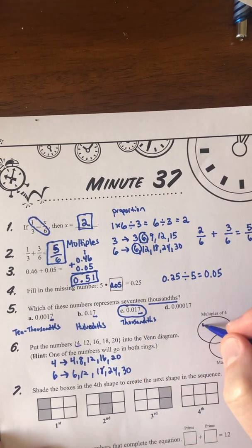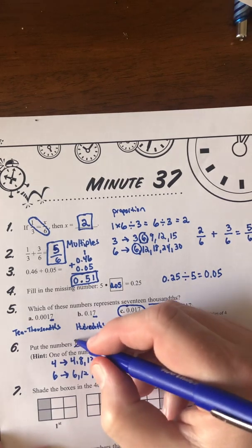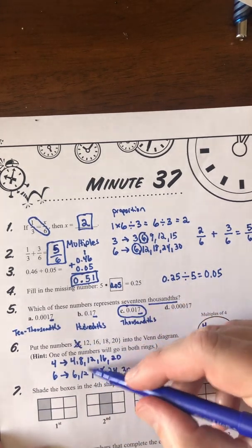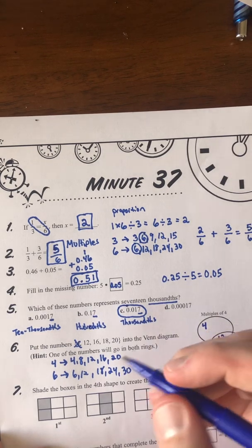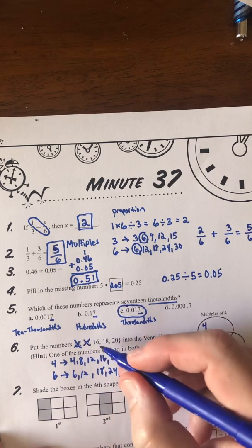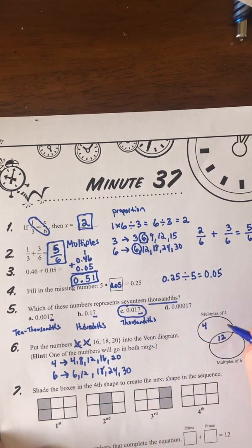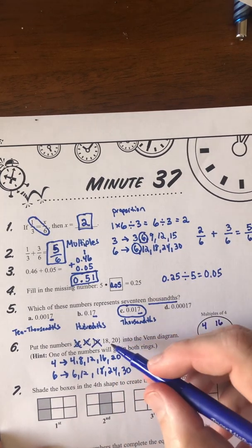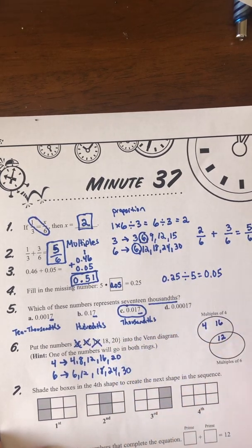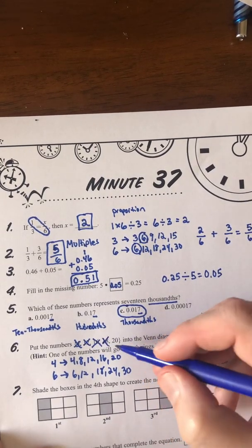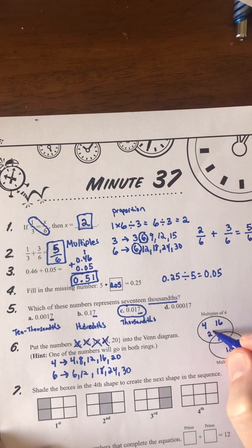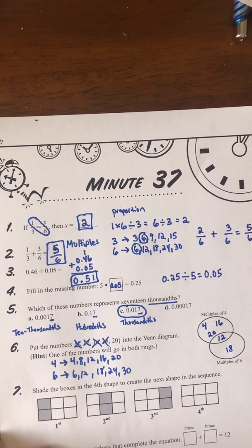So our first number in this grouping was 4, and that was in the multiples of 4 row, so we're going to put that there. Then we had 12. I noticed that's in both rows, so that's going to go in this middle part. 16 was in the multiples of 4 row, so that's going to go there. 18 was in the multiples of 6. And then 20 was in the multiples of 4. So there's where our 5 numbers would go.